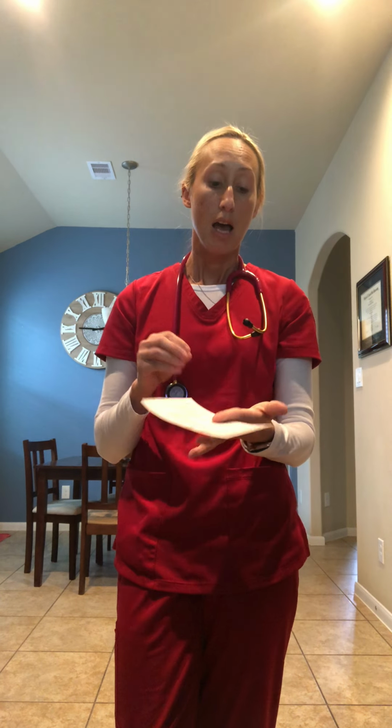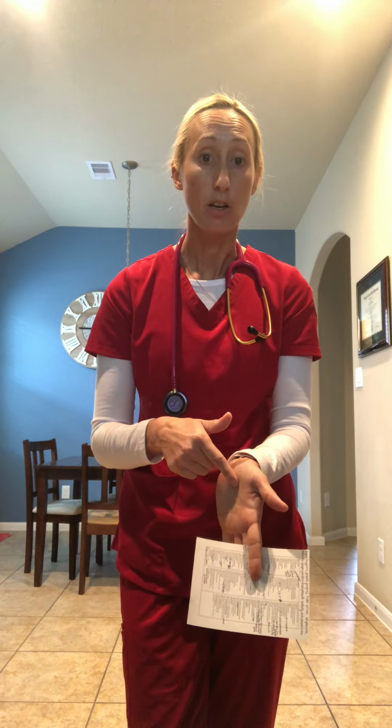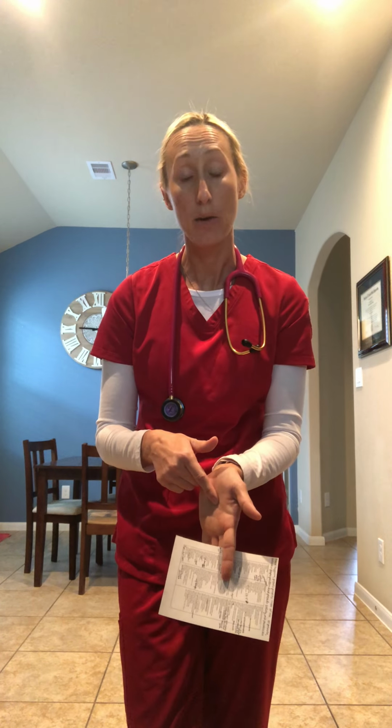Next, for graphesthesia, I would draw either a number or a letter in the patient's hand while they were closing their eyes, and if they could properly tell me what I did on both sides, then I would say that sensation was intact bilaterally.